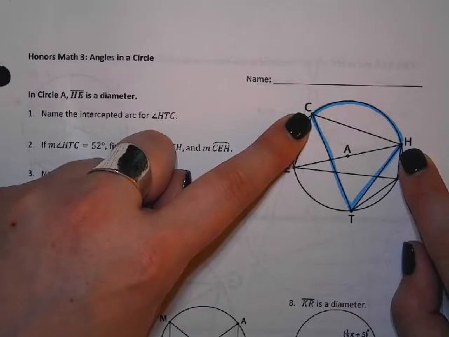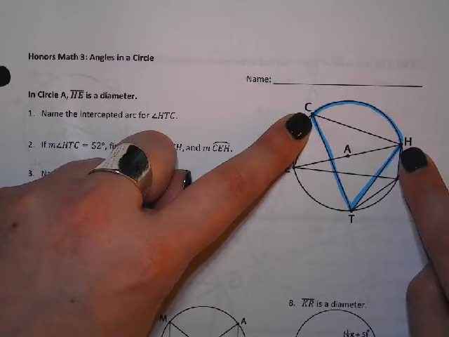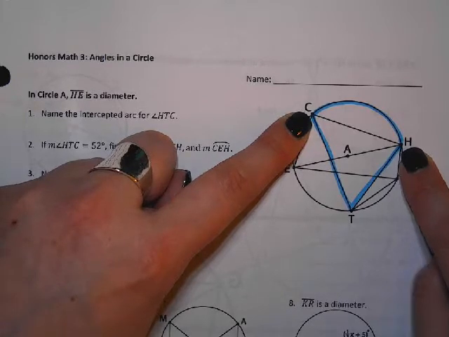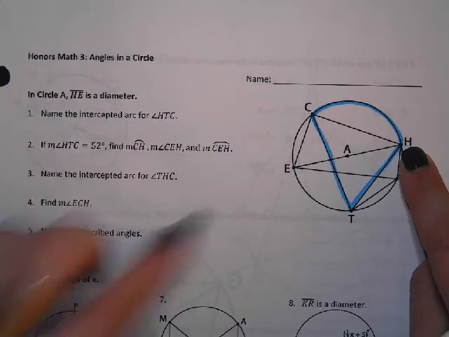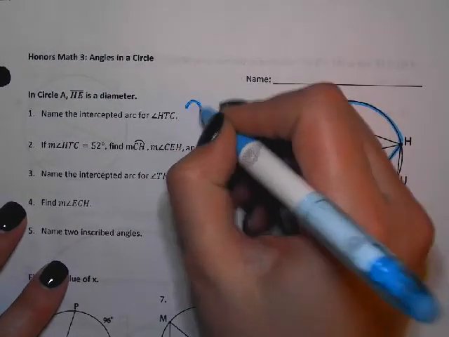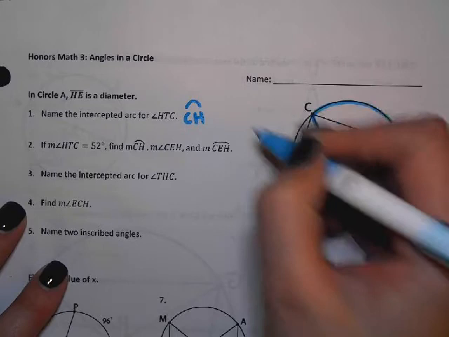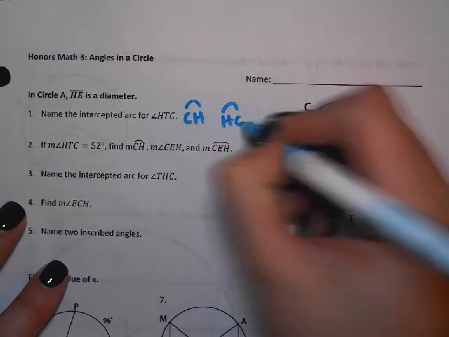We've got 2 letters, C and H. So you could call this arc CH, or you could call it arc HC. Both of those are fine.